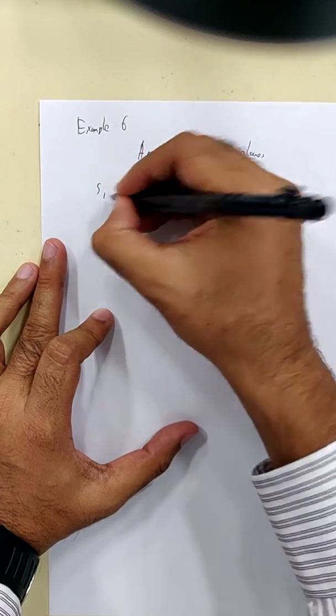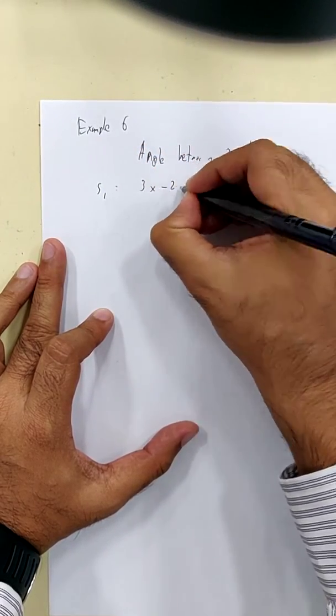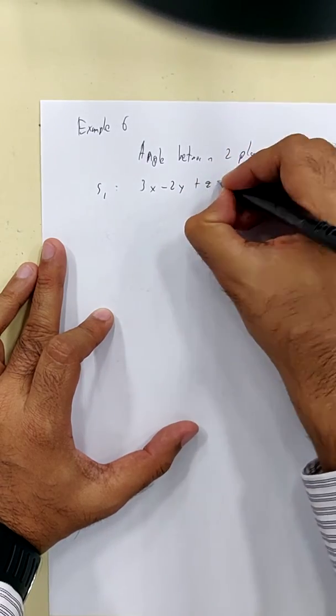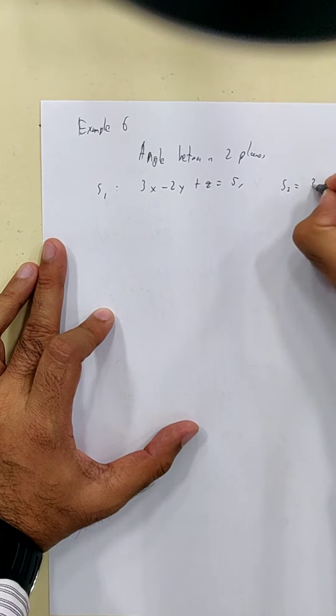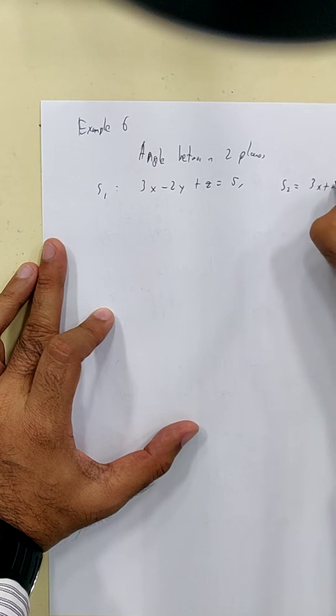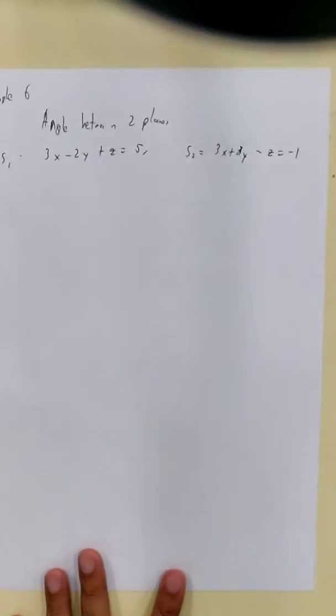So let's say your plane 1 is 3x - 2y + z = 5. Your plane 2 is 3x + 3y - z = -1. So what can we say then? How do these two planes interact?